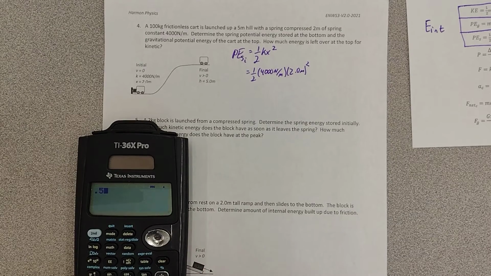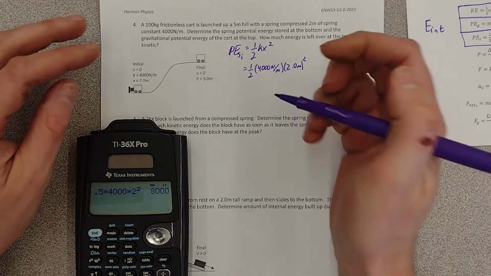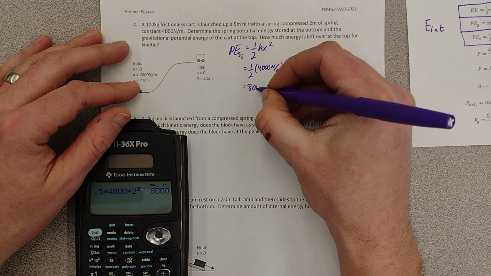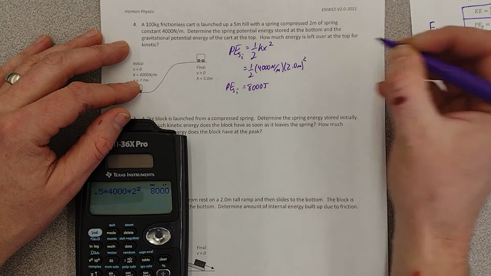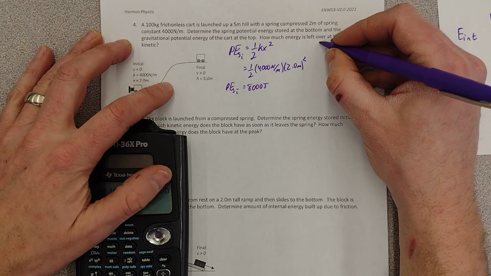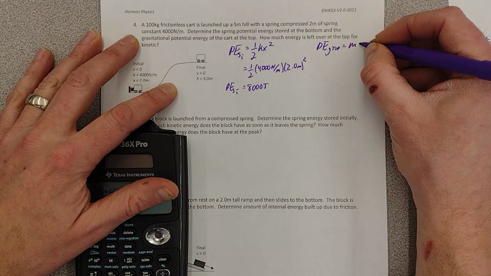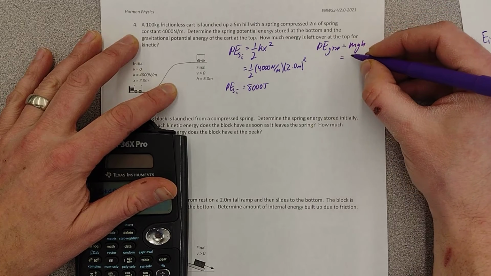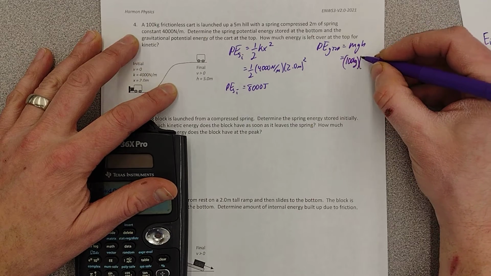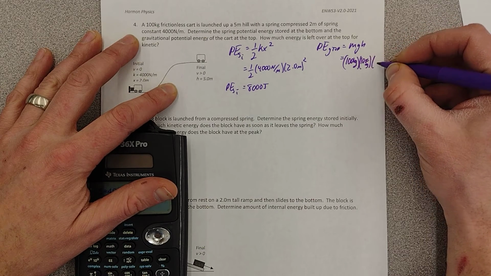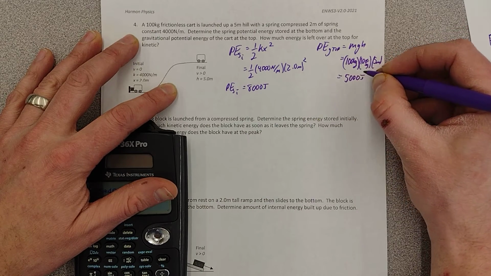So it's 0.5 times 4,000 times 2 squared. 8,000 joules, and it's stored in the spring. And then PEG at the top, however you want to say it, is mgh. It's going to be 100 kilograms times 10 newtons per kilogram times the height of 5 meters. That's going to be 5,000 joules.